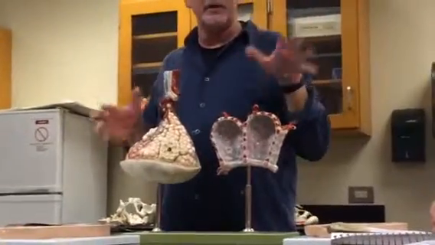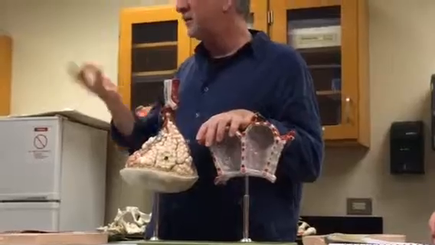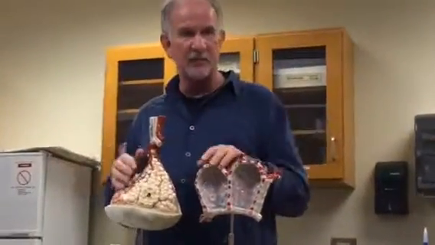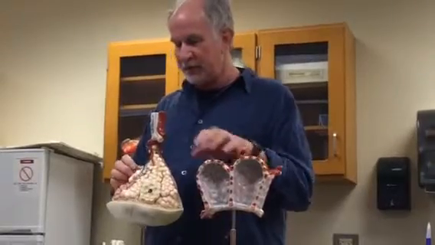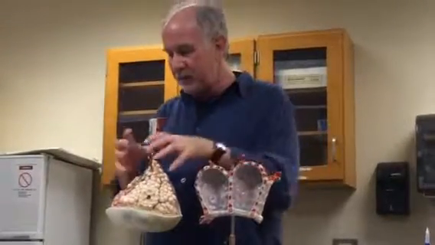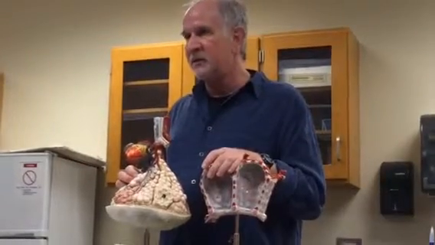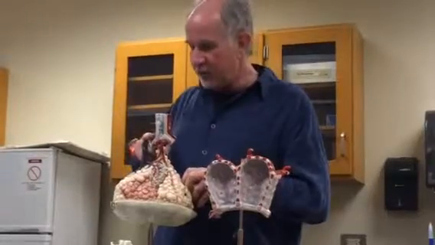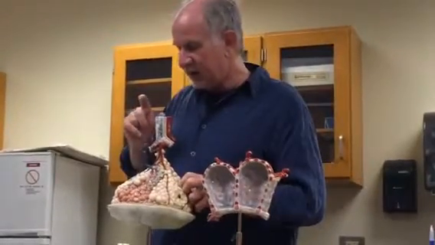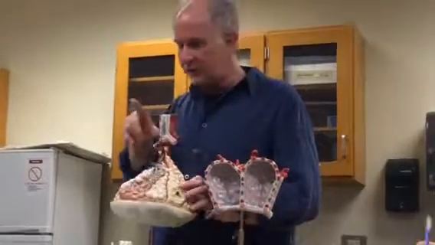Okay, the coloring scheme. We're used to arteries being red and veins being blue, and that is true in the systemic circuit, but everything is reversed in the pulmonary circuit. So the blood vessels that we see here, most of them are going to be associated with the pulmonary circuit. So you have a blue-colored artery and a red-colored pulmonary vein.